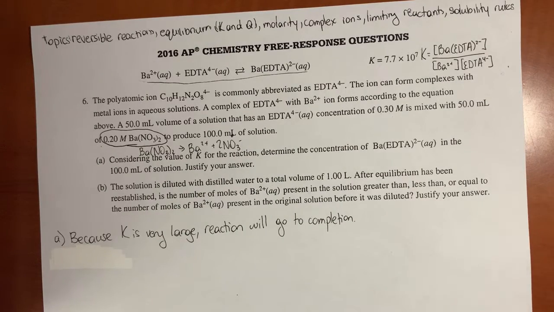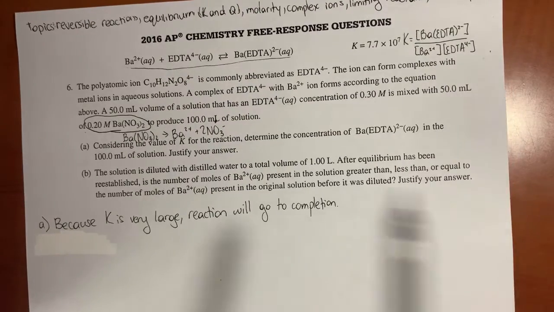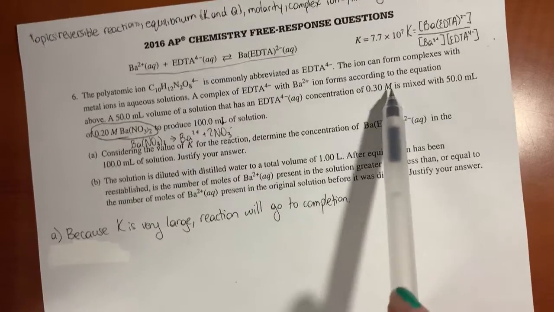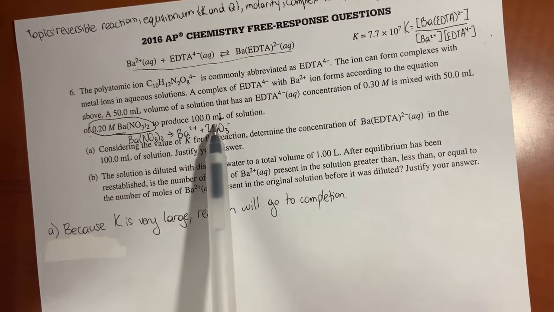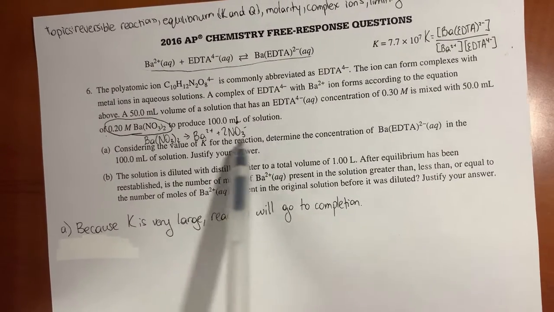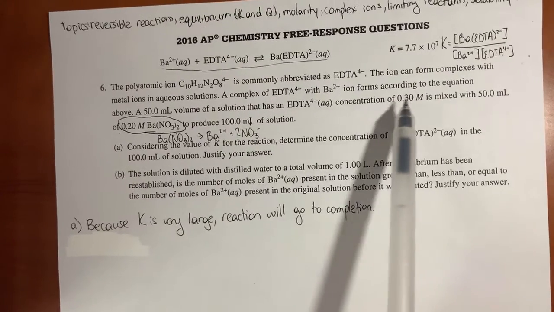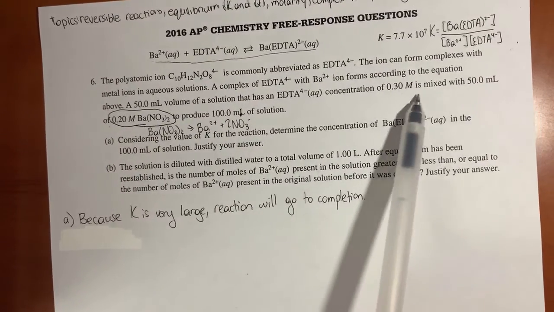Now that we have that figured out, we can just treat this as a normal one-way forward reaction with reactants going to products. Now all we have to do is find the concentration of the Ba-EDTA2-. To do that, we have to find which reactant is limiting, if there is a limiting reactant at all. The volumes for each are the same, however the concentrations are different. But we also have to account for the new total volume of the solution.